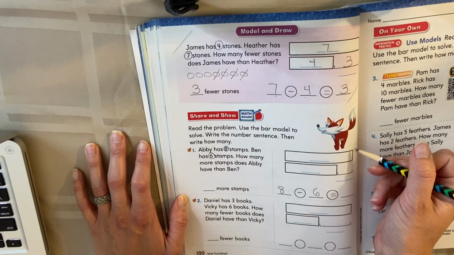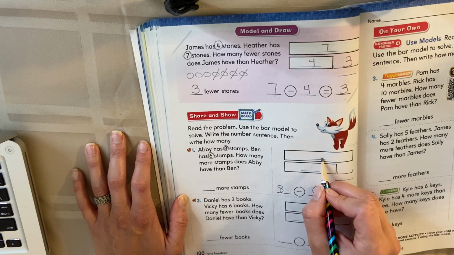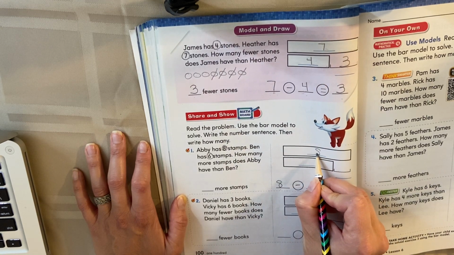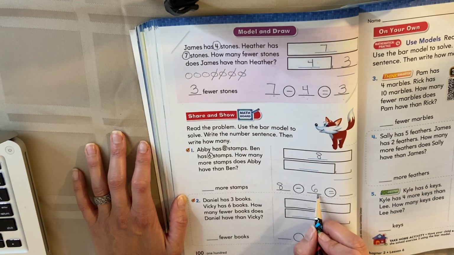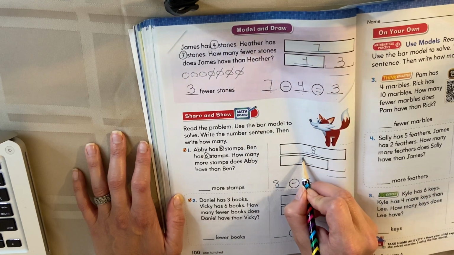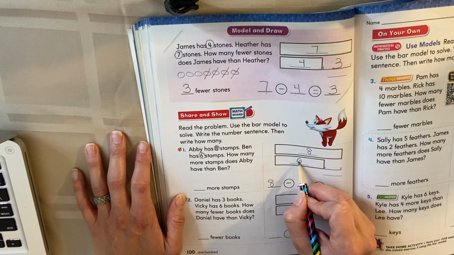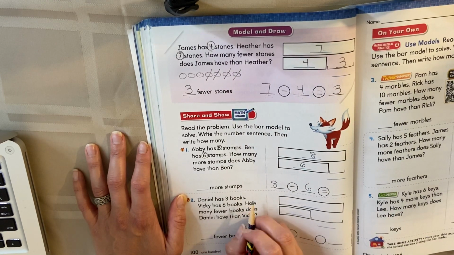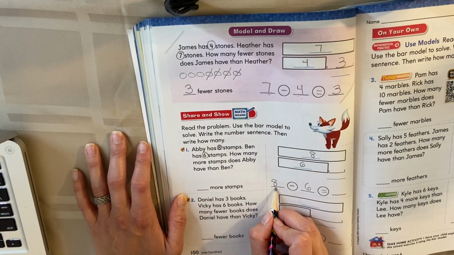Let's fill in our bar model. What's our biggest number? 8. Okay, what's our part? 6. You remember, diagonals minus. 8 minus 6 equals blank. Okay, let's draw our picture to solve. Make your 8 circles.